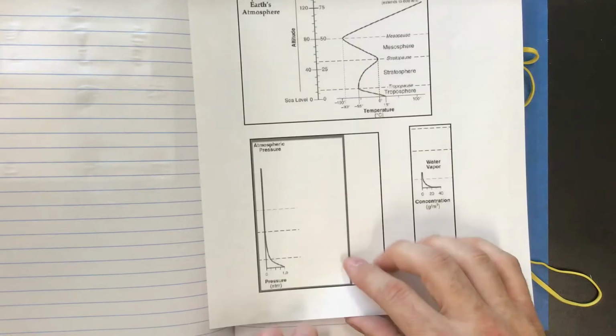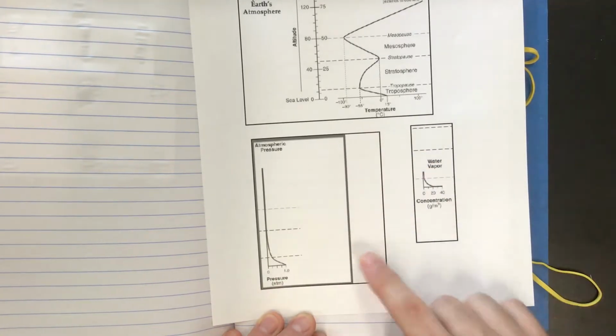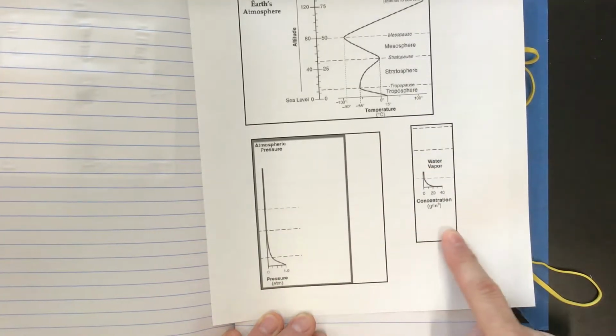On this one here for atmospheric pressure, cut the biggest box. This is going to wind up being the tab, and down here on water vapor, this part will wind up being the tab.